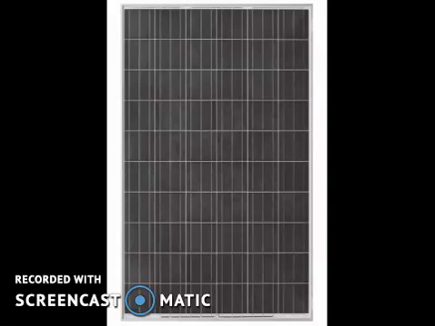If the solar panel is of 60 cells, it typically produces about 250 to 260 watt of power, and the current produced is in the range of 7.5 to 8 ampere. But nowadays most solar panel suppliers supply panels of 72 cells.